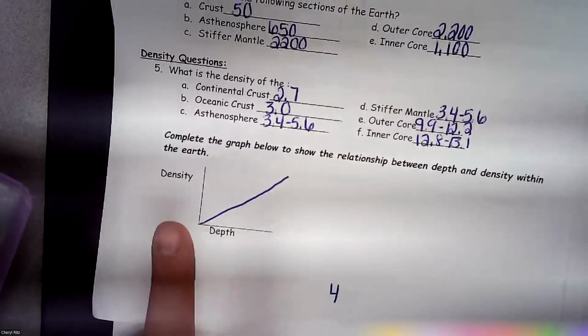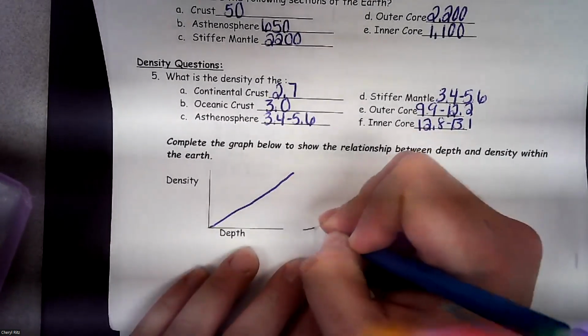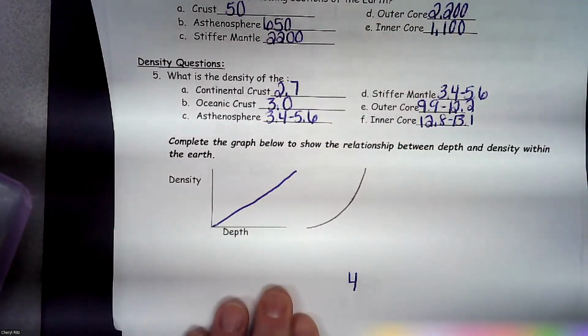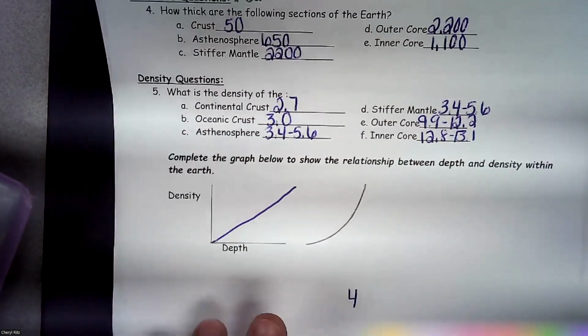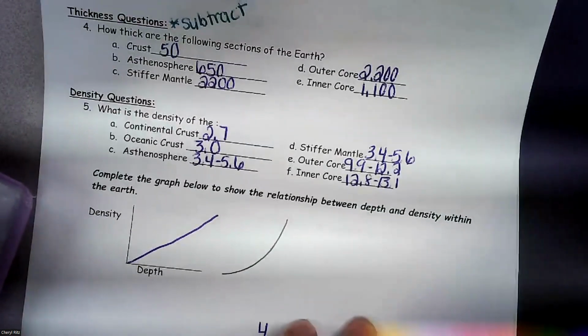And as long as you've got an up graph there, I did see some people be a little more specific and kind of curve it like that. That's good too, as long as you realize it's a direct relationship. When depth goes up, density goes up.